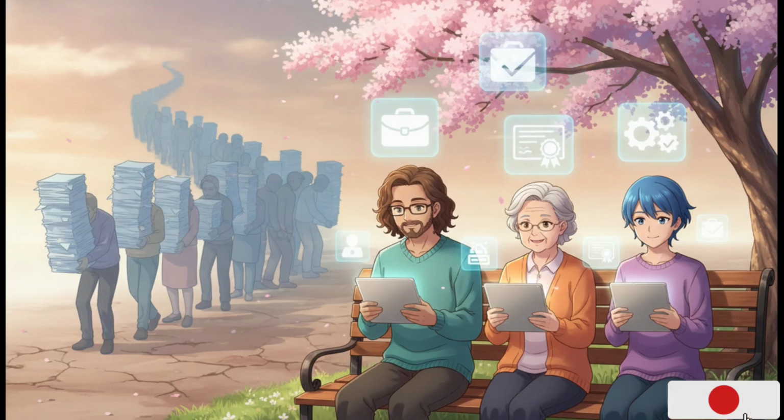I mean, we have all experienced the sheer frustration of having to take a day off work just to go wait in a long line with stacks of paperwork, right? Well, these tools directly eliminate that friction. They actively enable that ease of doing business objective we talked about earlier.